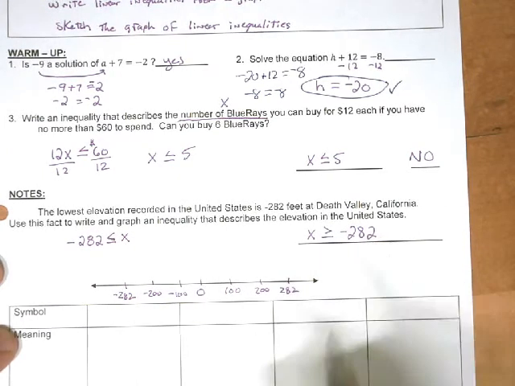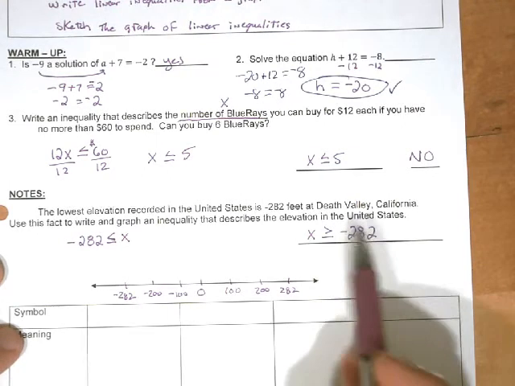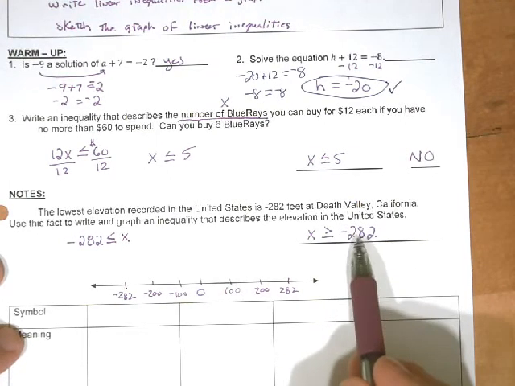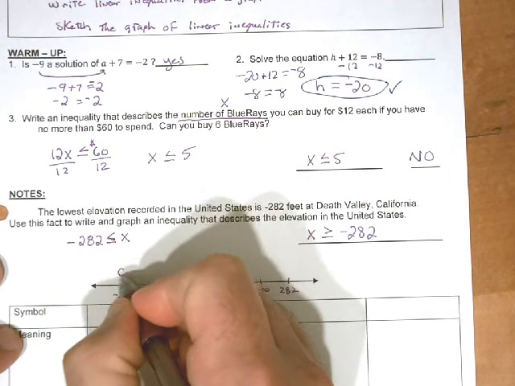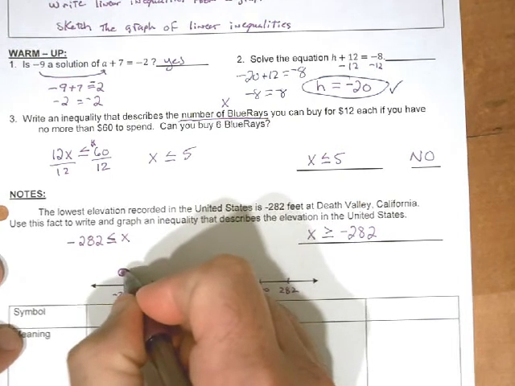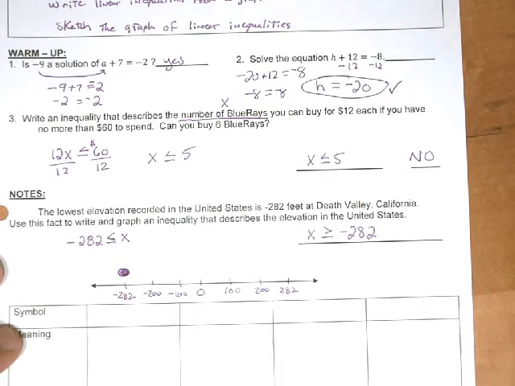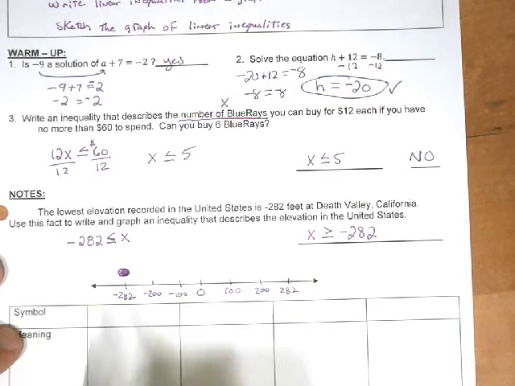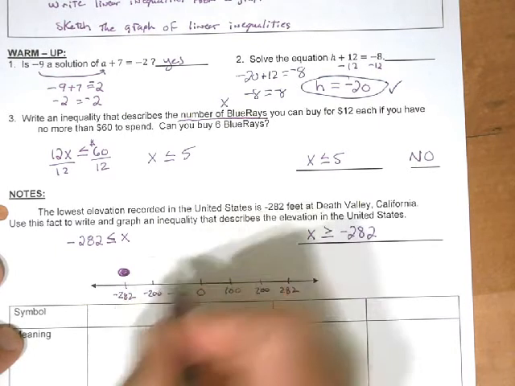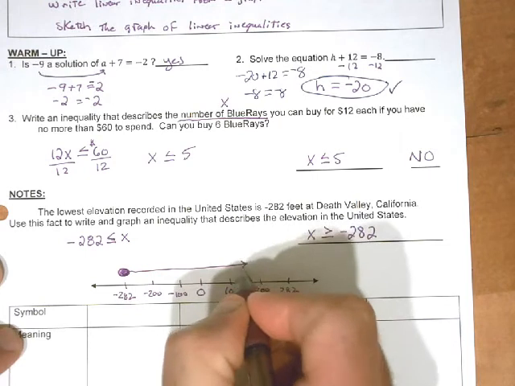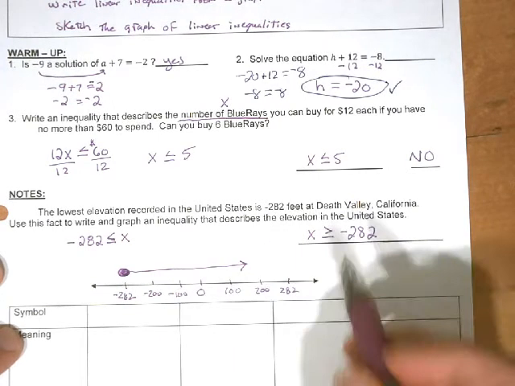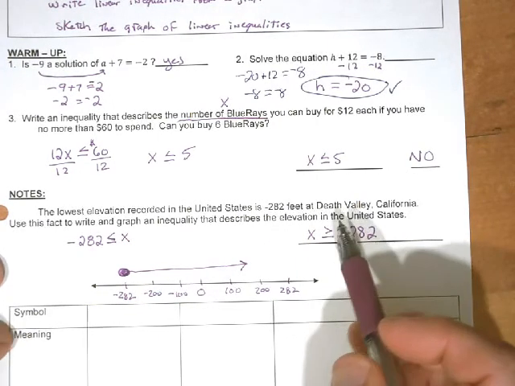And this is just one single number. We'll look at ones that have multiple numbers later. So I'll talk about that later too. So here we have this one. If it is a greater than or equal to, it has this equal to sign on the bottom. That means it's a filled-in dot at minus 282. And we want everything that's greater than that. So our arrow actually points to the right.